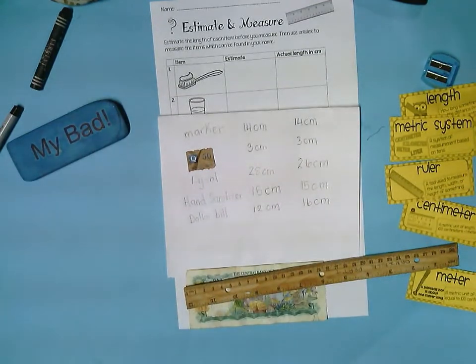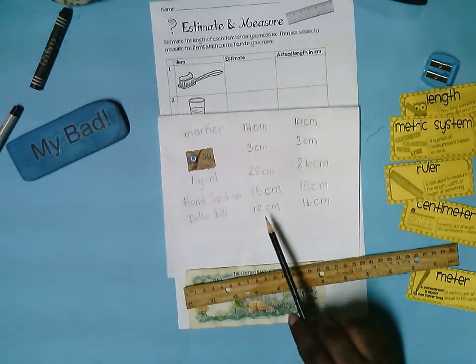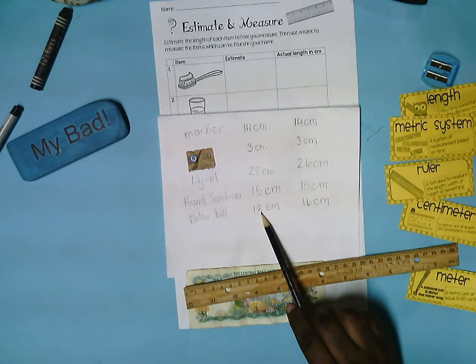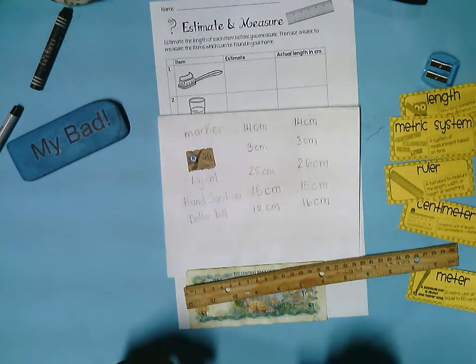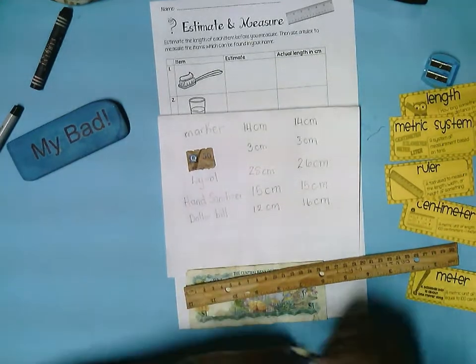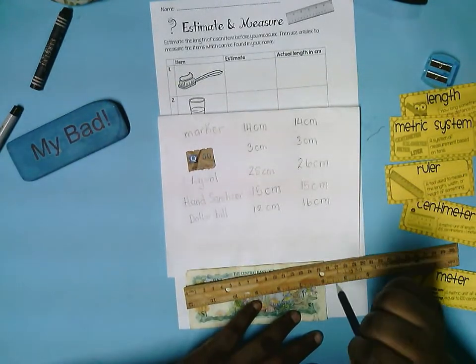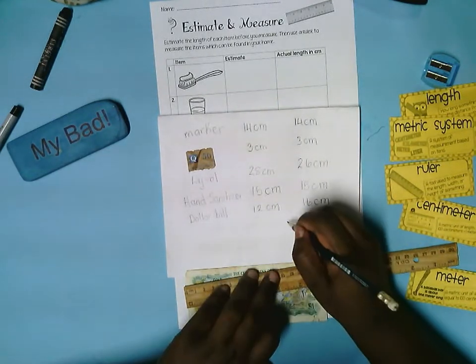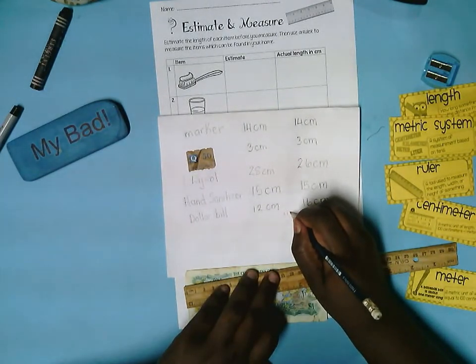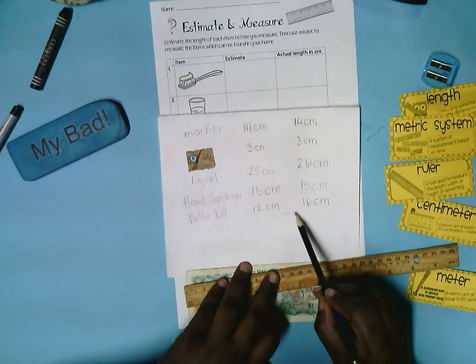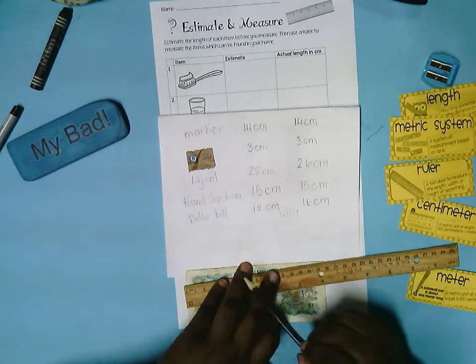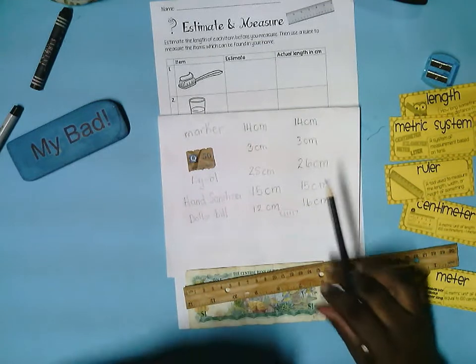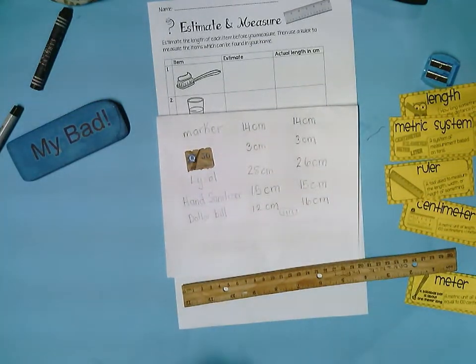So my estimation, I estimated 12, but it was about 16 centimeters. So I was off by how many? I would count on: 12, 13, 14, 15, 16. There's a difference of 4 between my estimation, 4 centimeters. And so that is measuring objects.